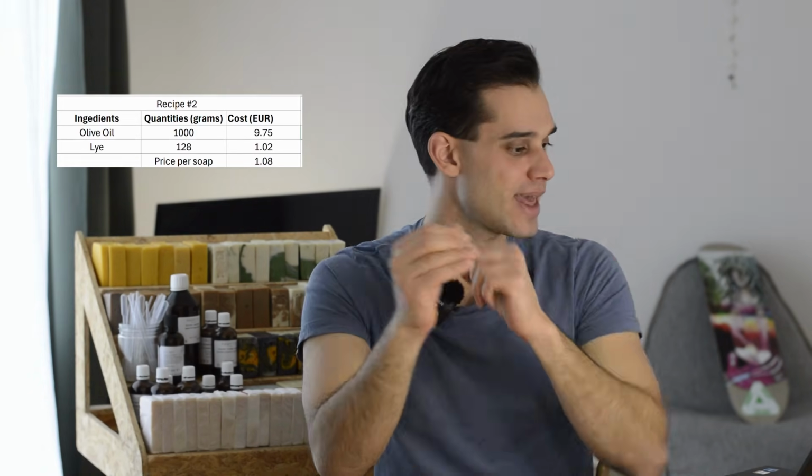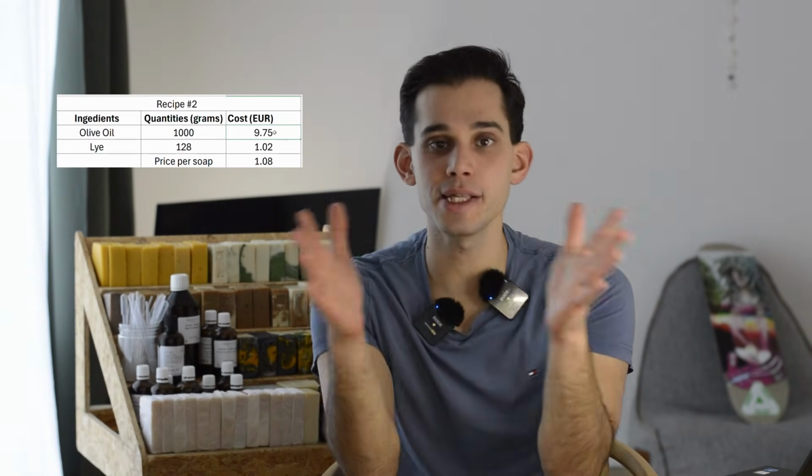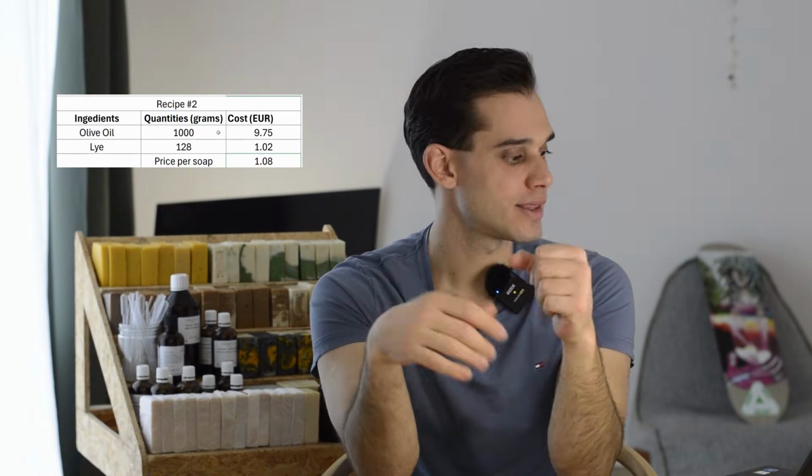Now recipe number 2. Here we actually use good quality pure olive oil, not cooked one, which costs around 9.7 euros per kilo, depends on where you are. So you just mix your olive oil with your sodium hydroxide, and then the price per soap overall, because this batch here can produce 10 soaps, it will be 1 euro per soap, which is still quite cheap.